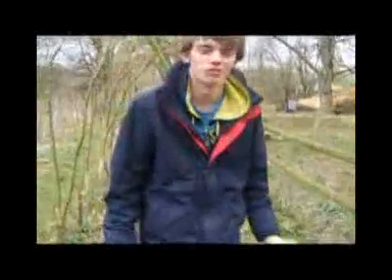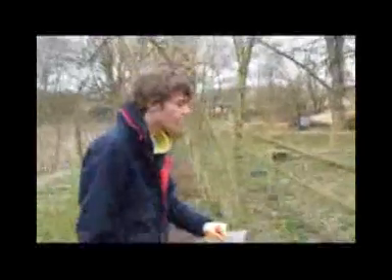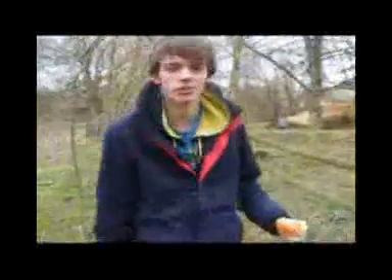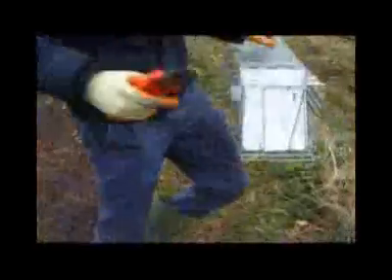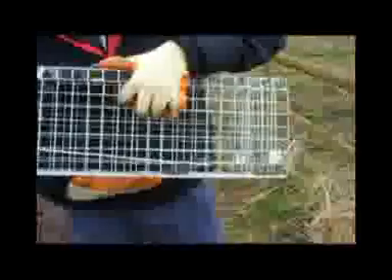Hello, welcome back to part 2 of trapping pests. Now I'm going to show you what we have to do in order to set the trap so the rabbit can go in and then be trapped. So we've got our live cage trap here. This will hold up to 1 rabbit, and it is set as so.